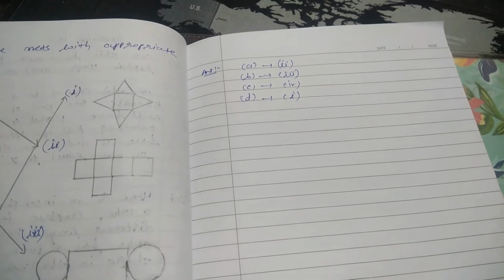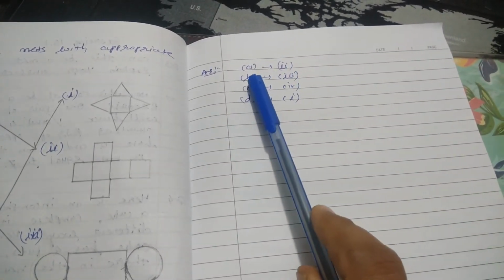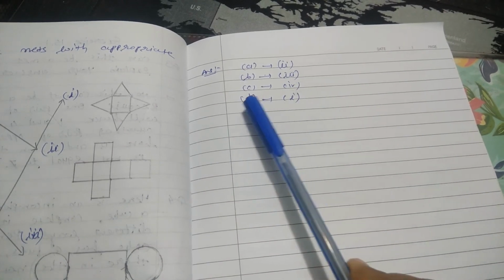So you can write the answer this way: A to number 2, B to number 3, C to number 4, and D to number 1.